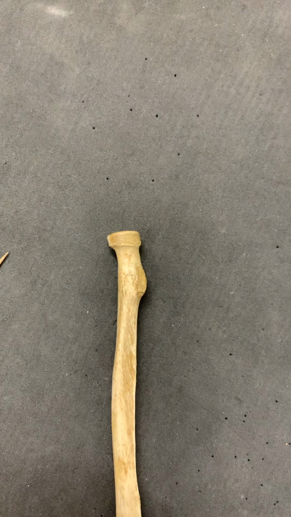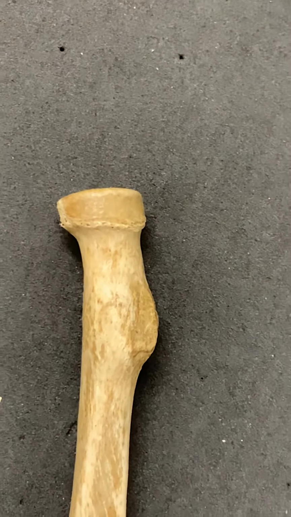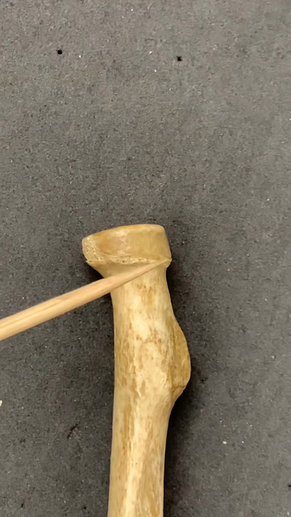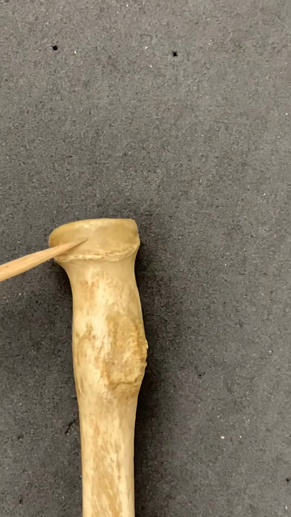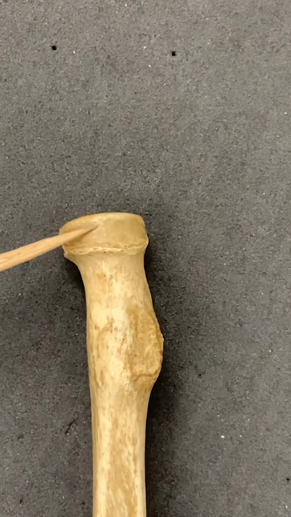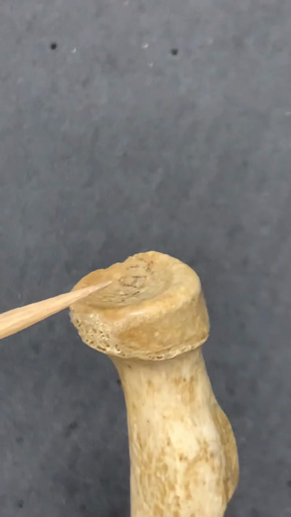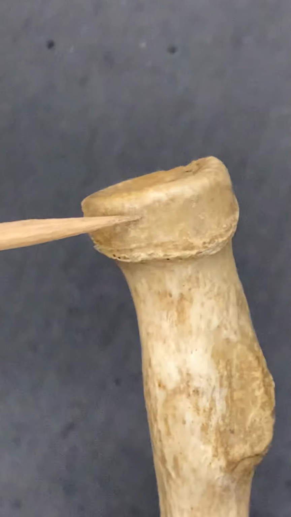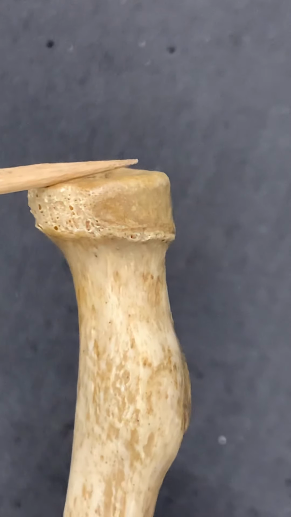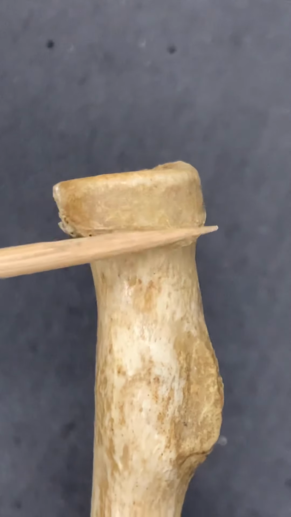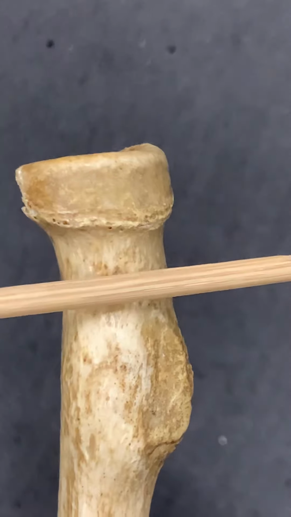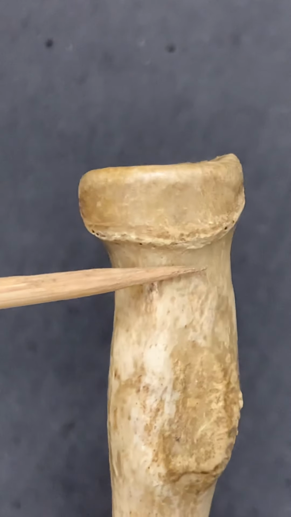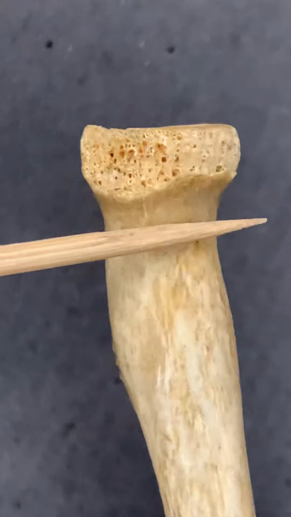So if we look at features up at the proximal end, you can see there's the smooth articular bone here, and then on the superior surface as well, which is a little bit indented. So this is the head of the radius. This articulates with the capitulum of the humerus. And then directly beneath that is the neck of the radius. So this portion of the bone here.